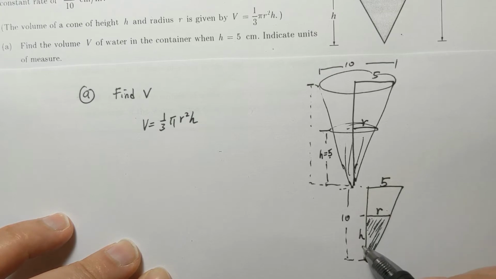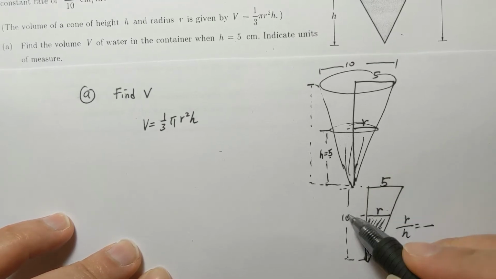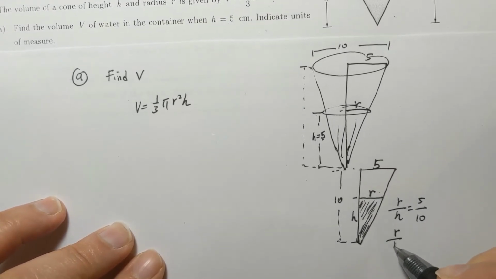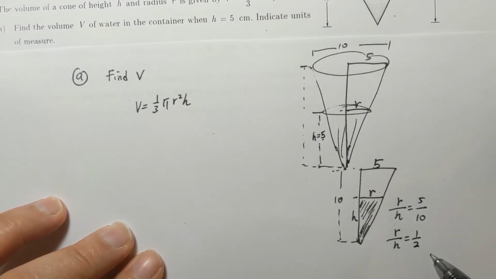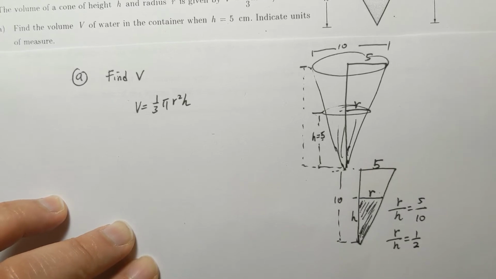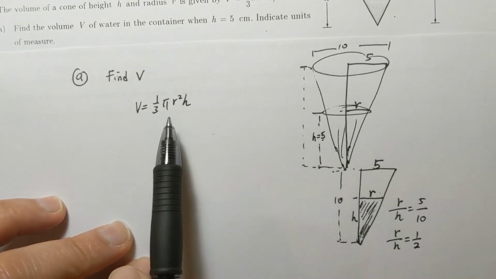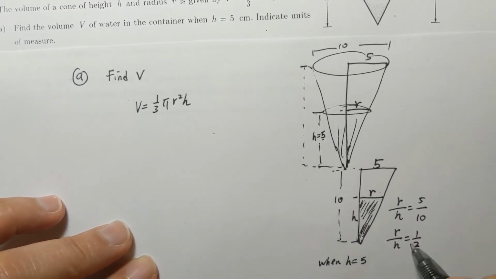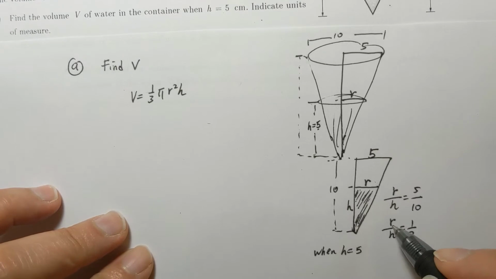So R and H are in ratio. R over H equals 5/10. So the ratio of R to H is 1/2. Now we're going to figure out what R equals. When H equals 5, and you have the ratio, you can cross multiply.